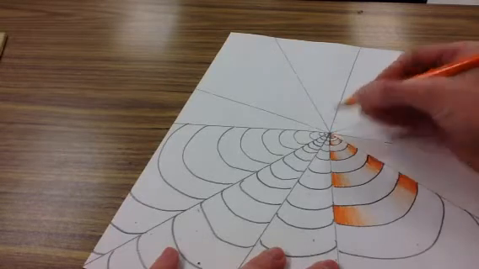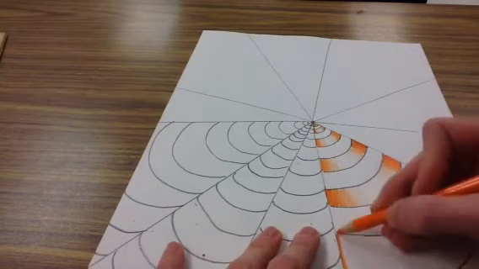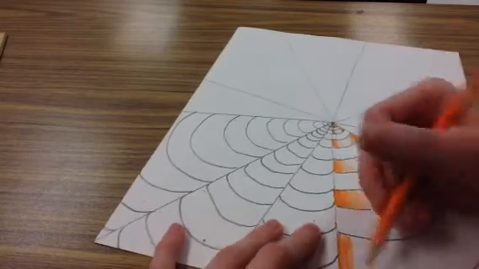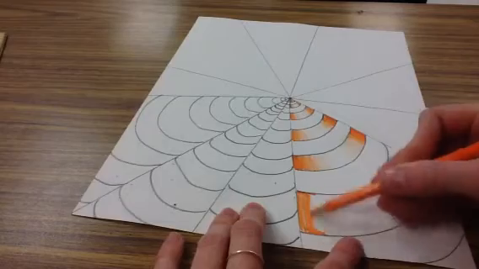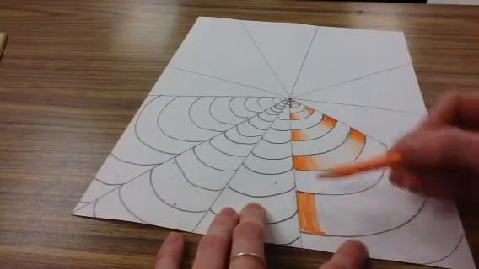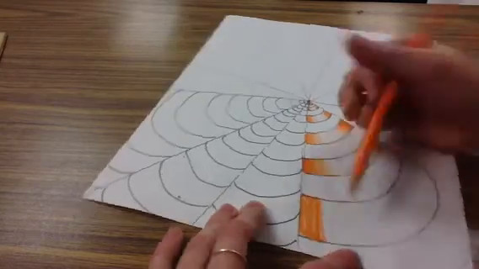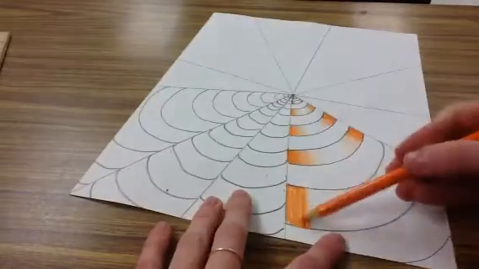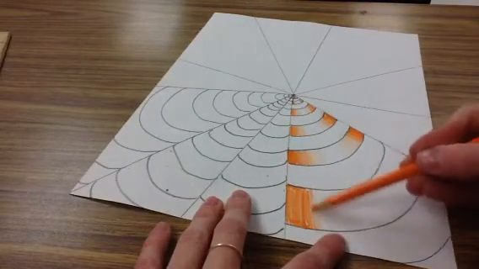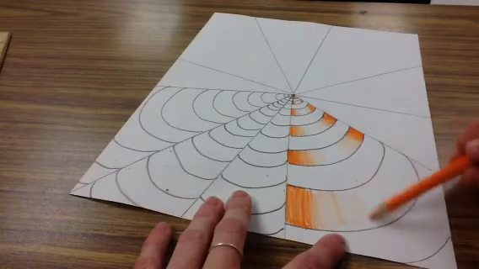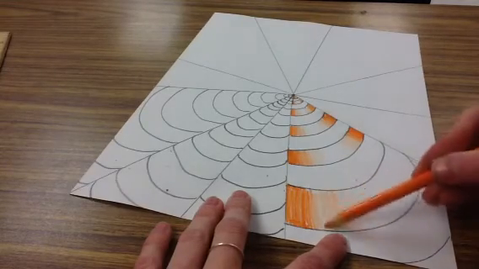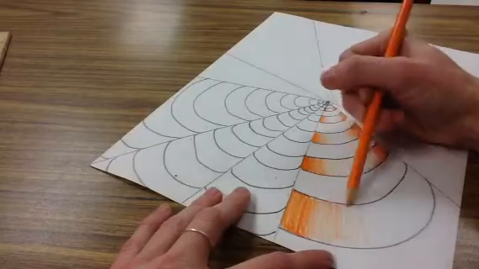I want to make a pattern. So I'm almost done with my orange. Sometimes for those edges it's easier to go this way. I find it best to not go like this, but to go up and down. It makes it easier to slowly get lighter, I find. And then to fill in those edges.